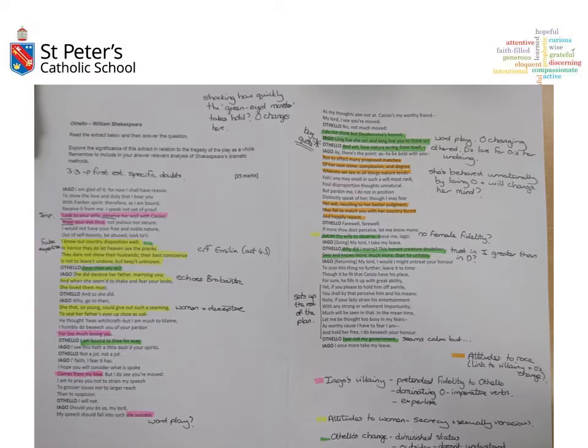Now, my attitude is always that your annotations, the first thing you need to do is read the extract, and then you go through and annotate when you know what your aspects of tragedy are going to be. So this is one I did last year, and you can see I've colour coded it. I've got 3 aspects of tragedy. I'm looking at Iago's villainy in pink, attitudes to women in yellow, and Othello's change in green. And I've also got some nice stuff there, orange, attitudes to race, because I can then link that to both villainy and Othello's change in there.